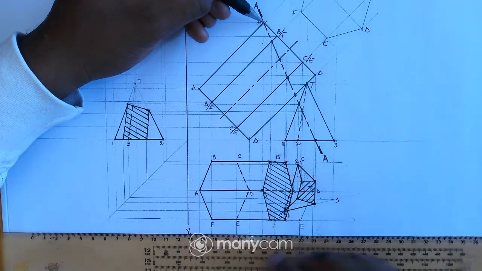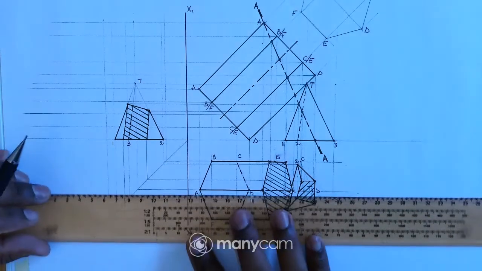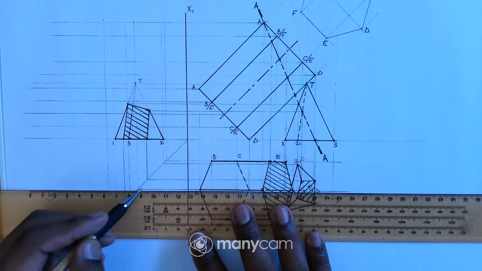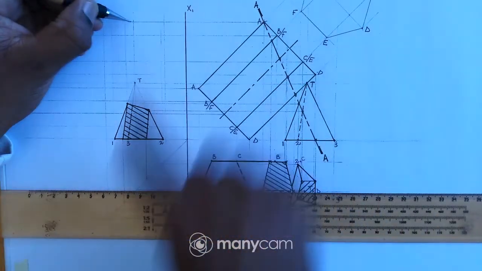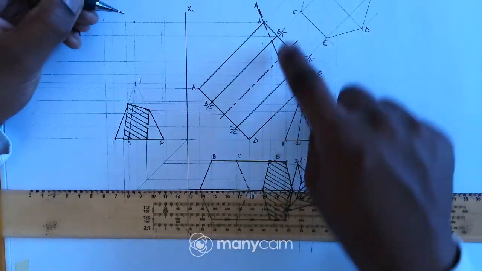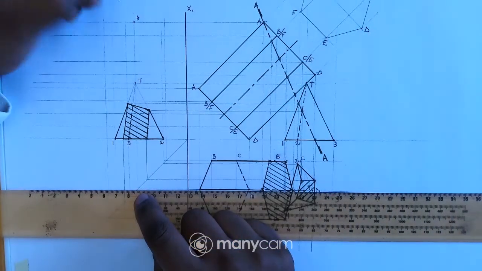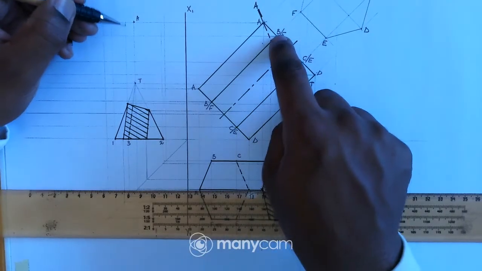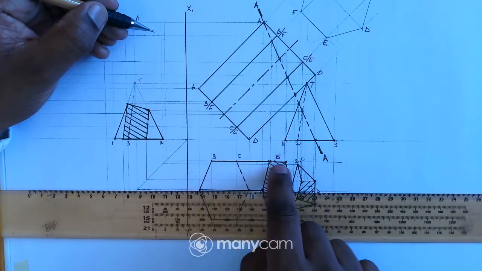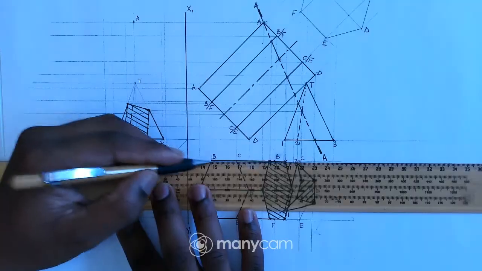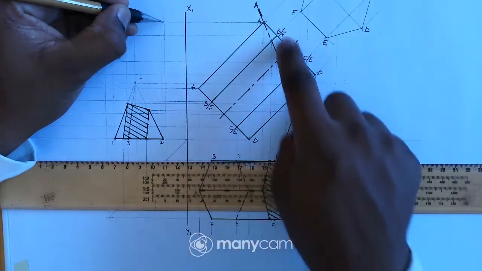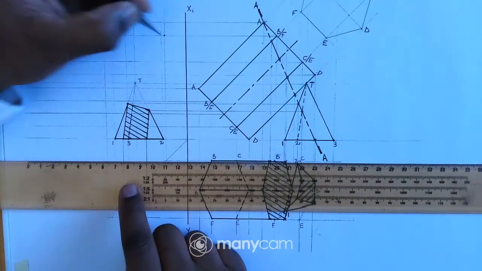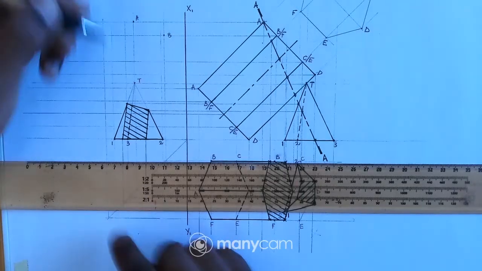I'll start with A. So where is A from the top view? A is right there. I'll use this line. Then we have A there, and then I'll label that point A. And B, where is B? B is right there. So I'll project that. I'll use this line. Where is B? This side. B is there. Connect there.